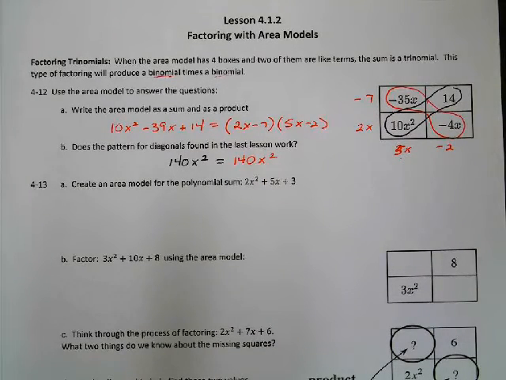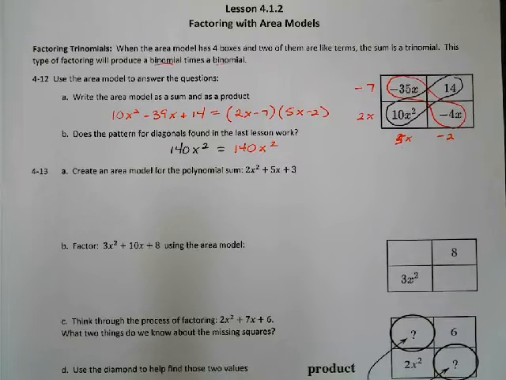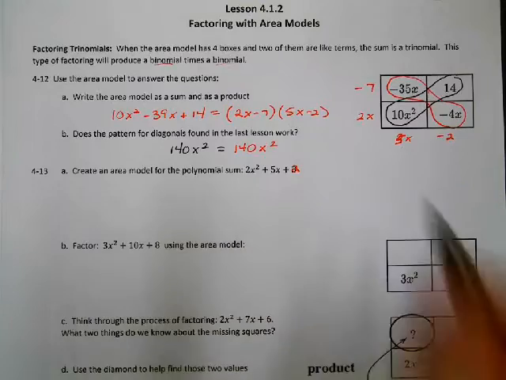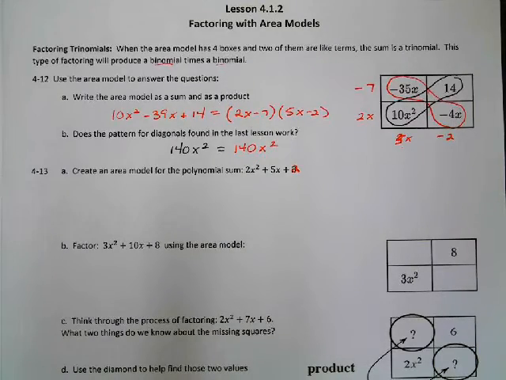All right, so now what we're going to do is we're going to create an area model for the polynomial sum 2x squared plus 5x plus 3. All right, so just a second, let me get my stuff here. I had to pause. I forgot my algebra tiles. This one, I wrote down the problem wrong. This should be plus 2 at the end there. So we're going to change that real quick.